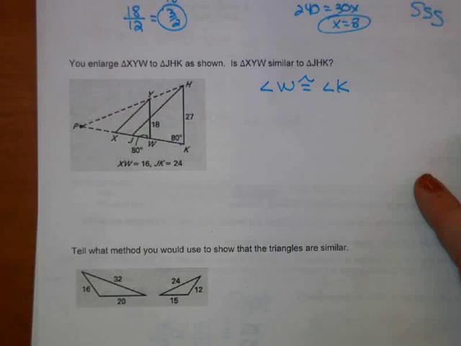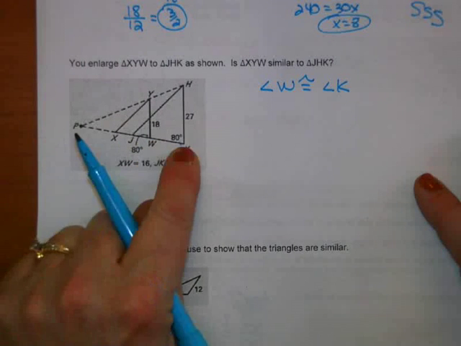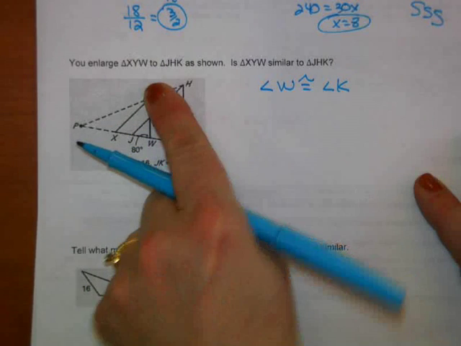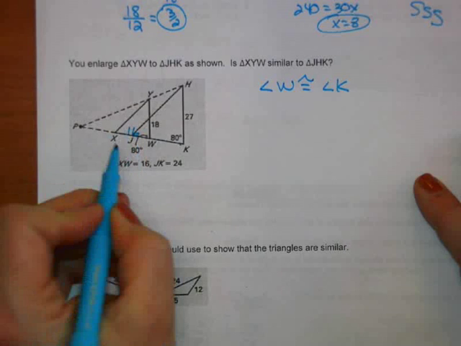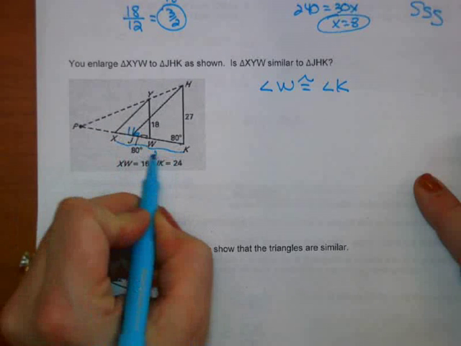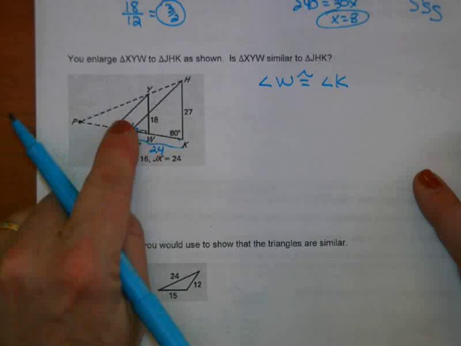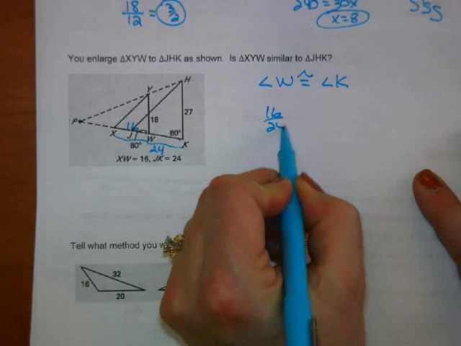But I'm going to see if I can prove that these sides here are proportional to those two sides. Right down here they told me that XW is 16 and JK is 24. So I'm going to set up a ratio and see if this is equal to that ratio. 16 over 24.